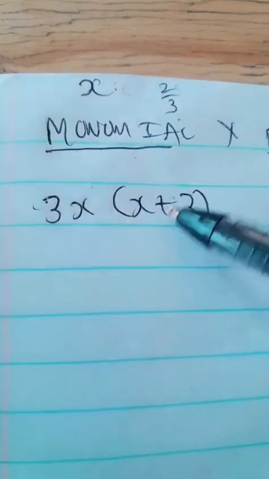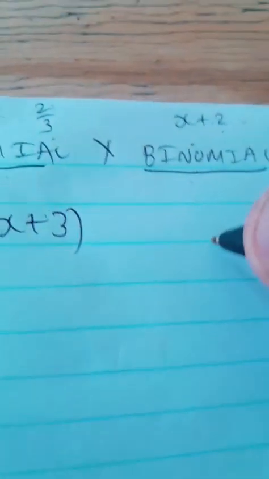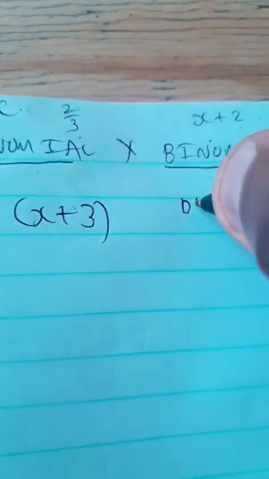So the first question in your game challenge was 3x into x plus 3. We remember yesterday we said that whenever we do these problems, we use what we refer to as the distributive law, and when we use it, we apply S and L. In other words, we multiply the signs first, then we multiply the numbers next, we multiply the letters lastly.